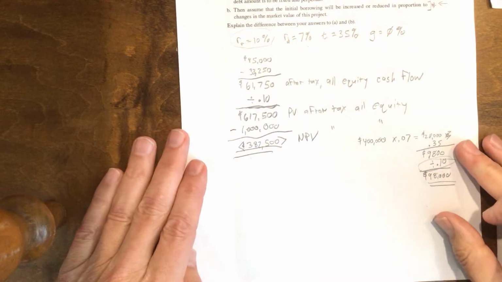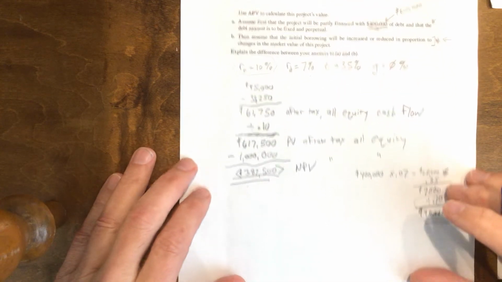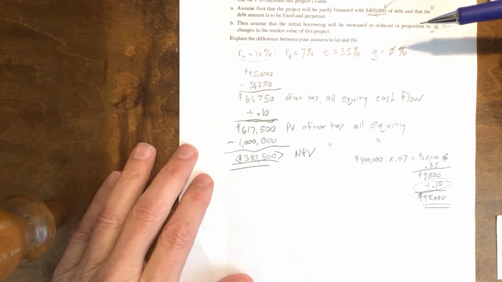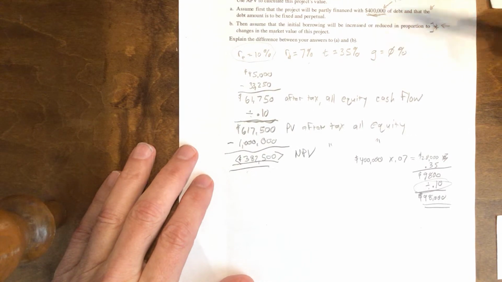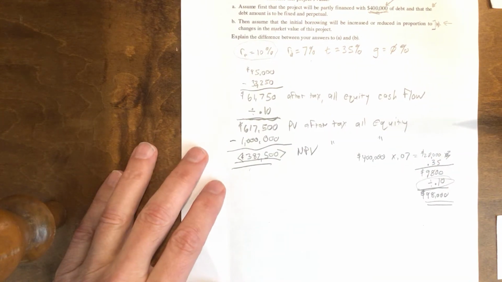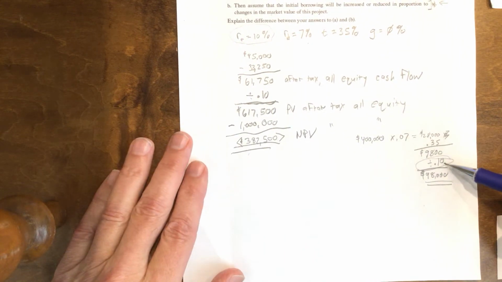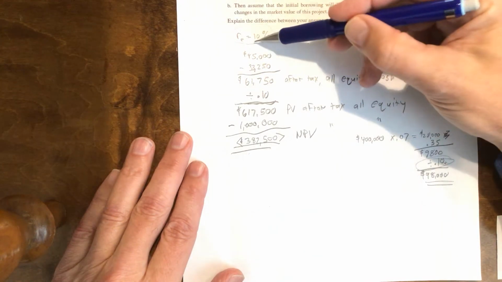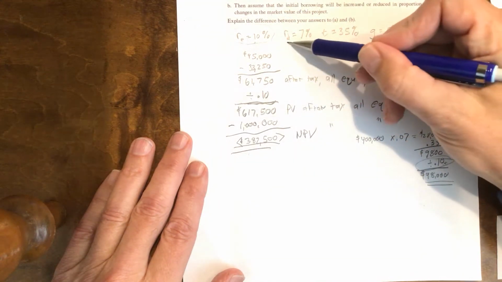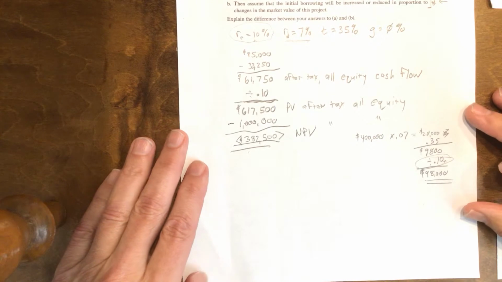For B, I think what they may be getting at is that if the borrowing is floating, increasing or decreasing in proportion to the changes in the market value of this project, then you would discount the tax shields not at the equity discount rate, but at the actual rate on the debt, which, since that's lower than equity, is going to increase the value of these tax shields.